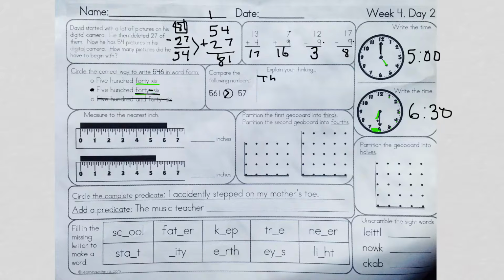So over here, I would say something like there are 500s in the first, and 0 hundreds. Sorry about the handwriting. I would say something, there are 500s in the first one and 0 hundreds in the second. So we definitely know that that one is larger.